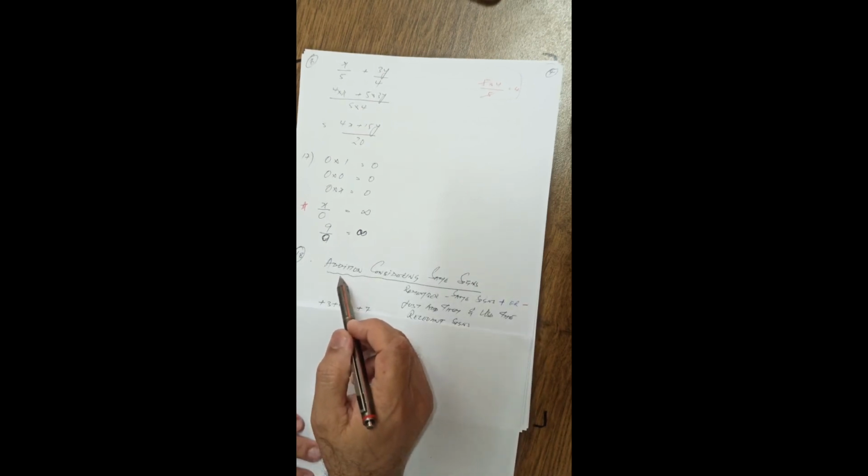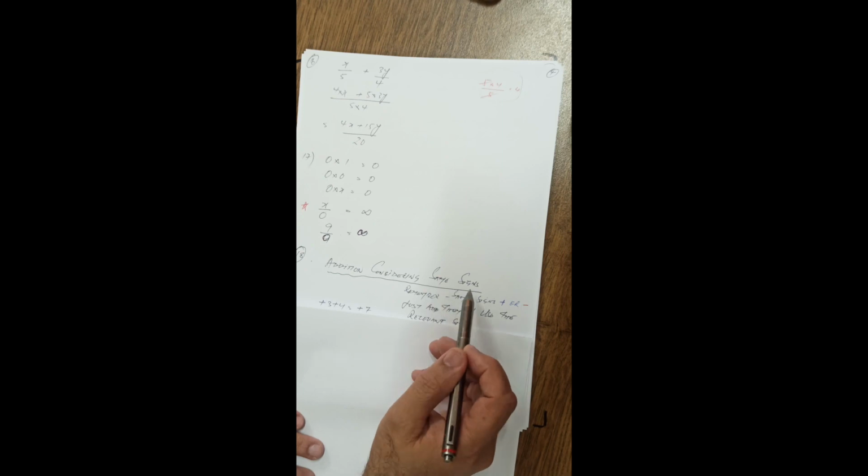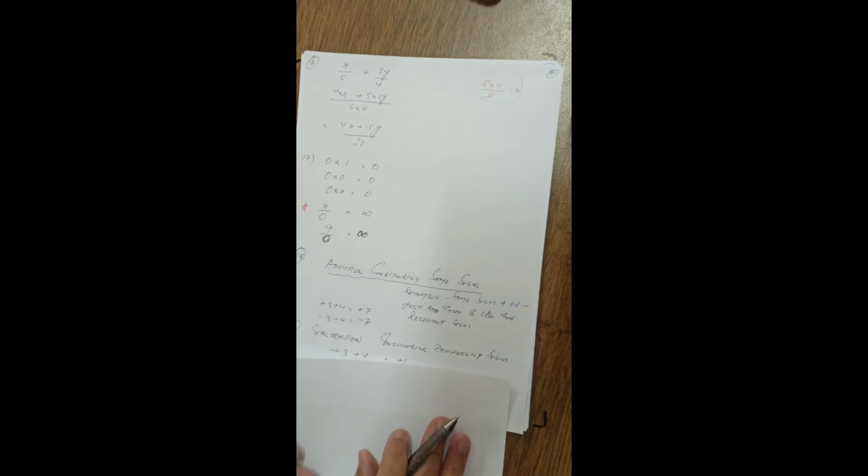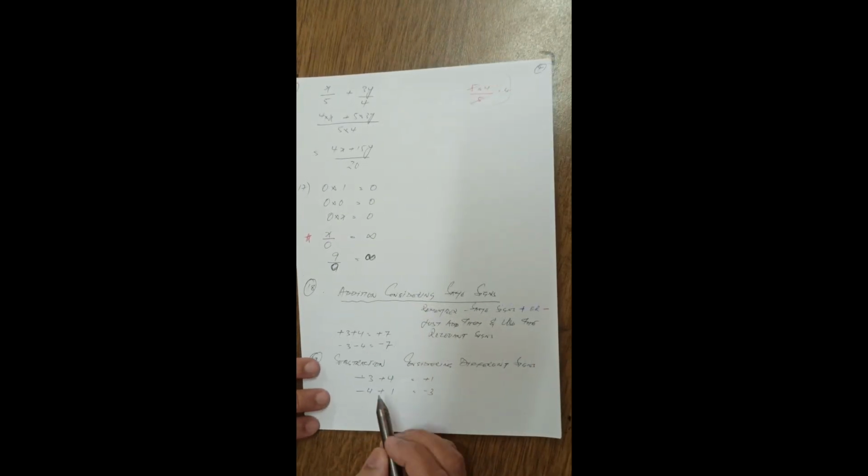Now you have to understand some addition, considering same signs. If you have plus 3 plus 4, it will give you plus 7, and minus 3 minus 4 will give you minus 7. Same in the case of subtraction, considering different signs, you always have to subtract them, and the bigger digit's sign will be carried. Now here you have minus 4 and plus 1, the result will be minus 3. With different signs you always have to subtract them, and the bigger digit's sign will have to be attached over here.